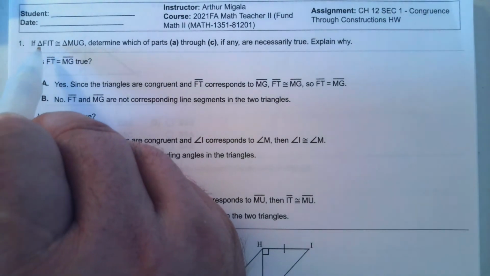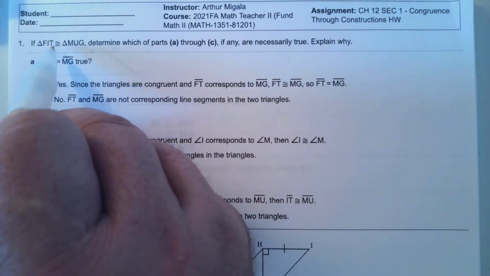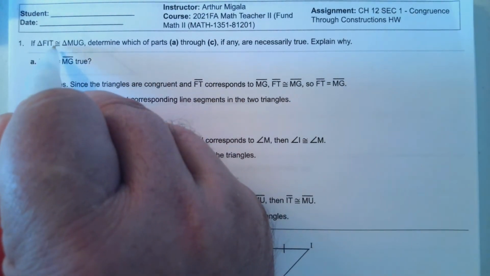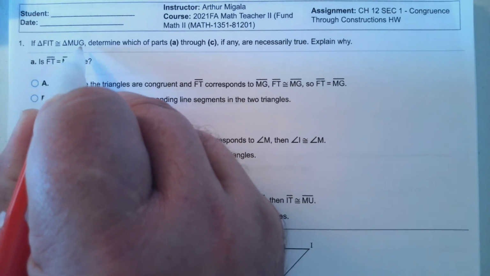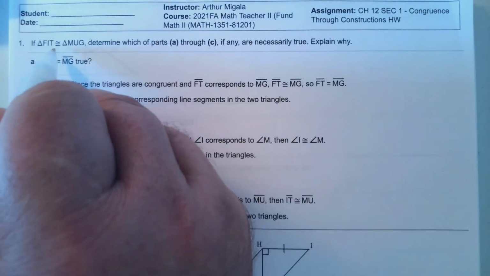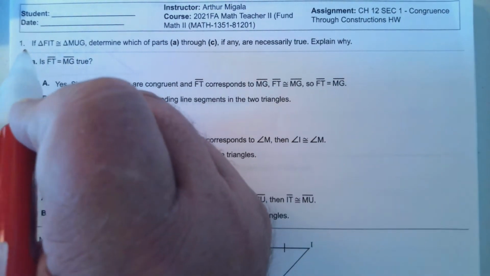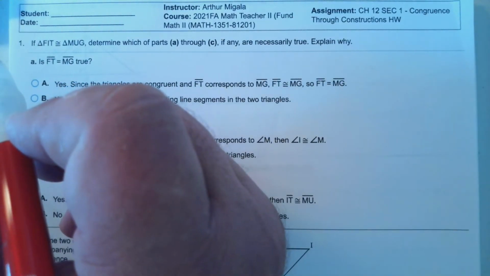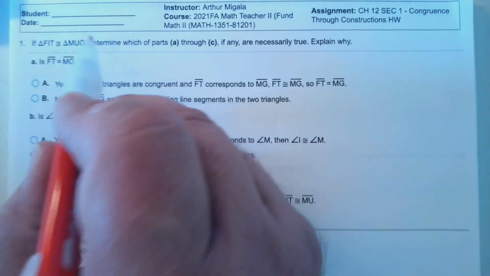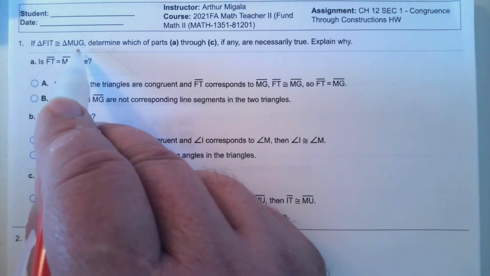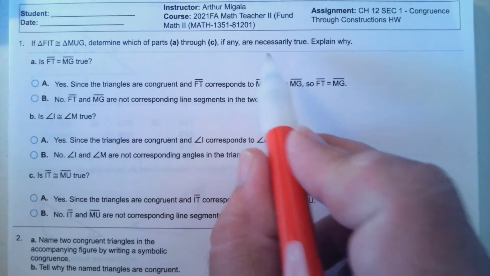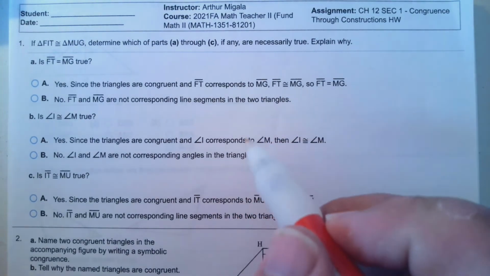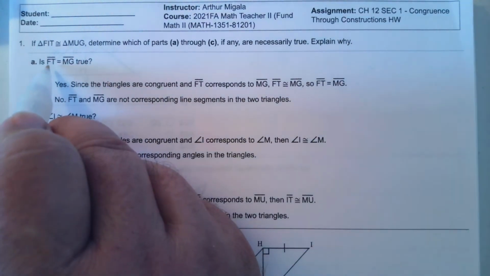If triangle FIT is congruent, that's the equal sign with the squiggle, to triangle MUG. Remember, congruent means all sides and all angles are the same. They're just carbon copies of each other. Determine which parts of A through C, if any, are necessarily true, and explain why.